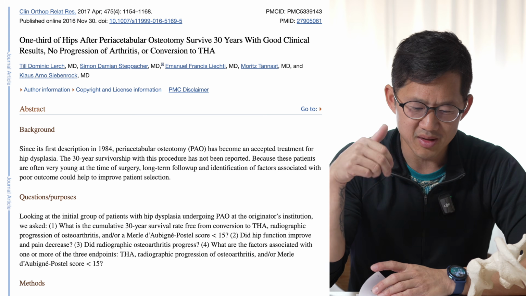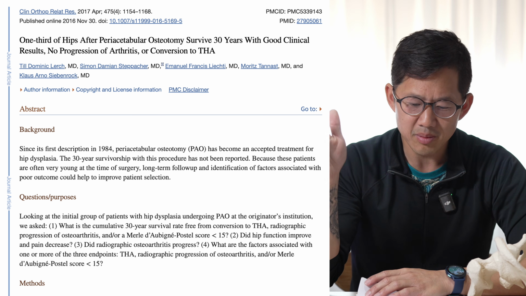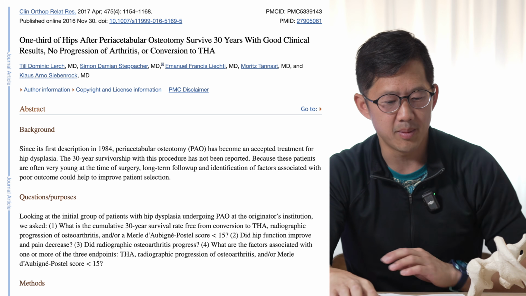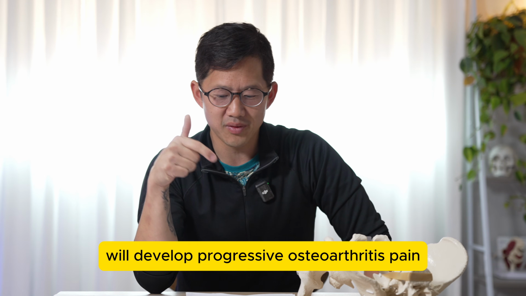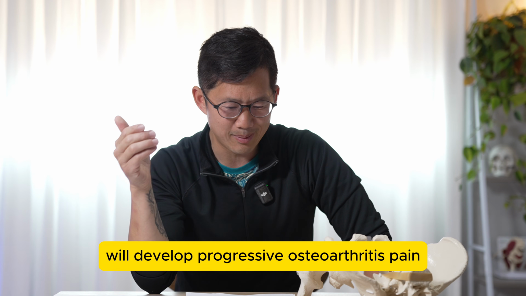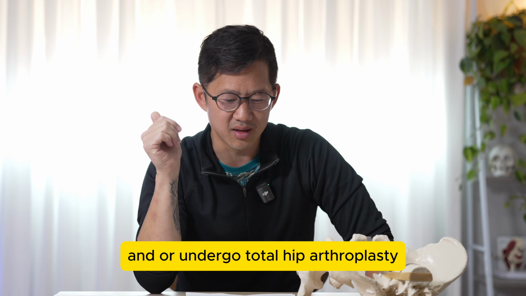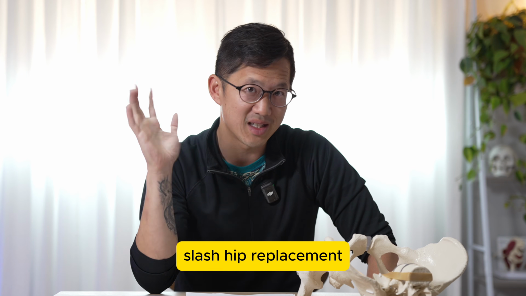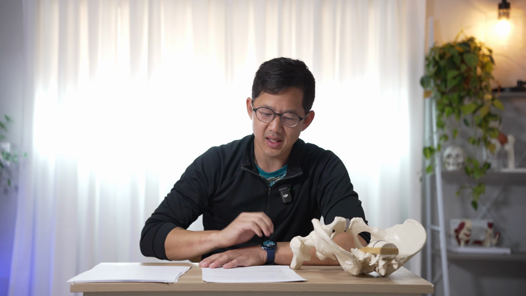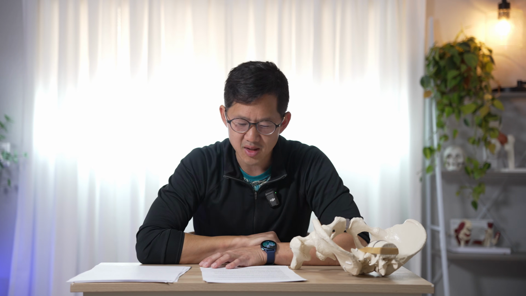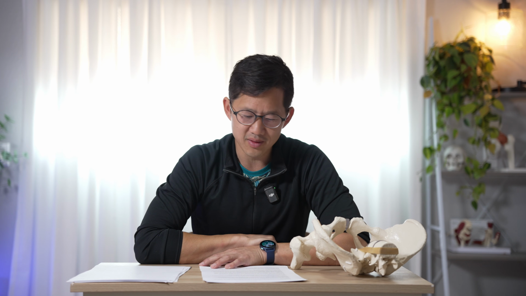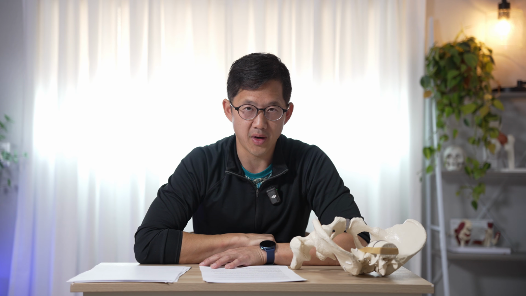A paper published in 2017 showed disturbing outcomes over a 30-year time frame. So they showed that 30 years after a surgery, more than 70% of the patients will develop progressive osteoarthritis, pain, and or undergo total hip arthroplasty/hip replacement. So in the study, they say after the improvement of clinical scores at 10-year follow-up, both the different types of scoring methods they used decreased to the preoperative values at 30 years follow-up.